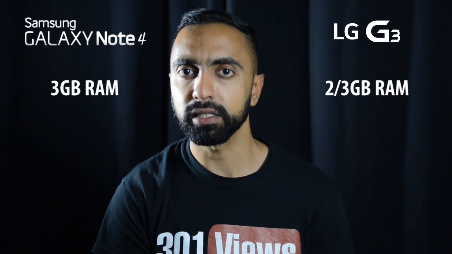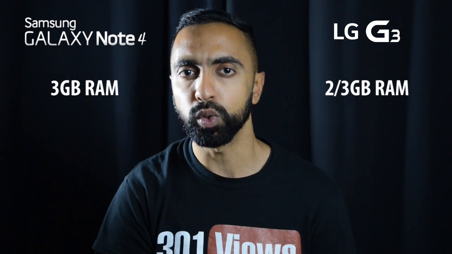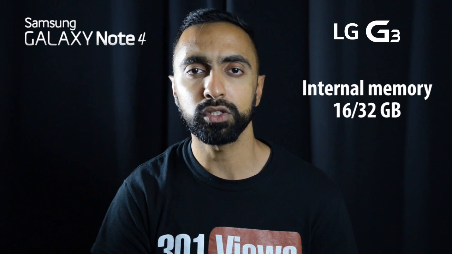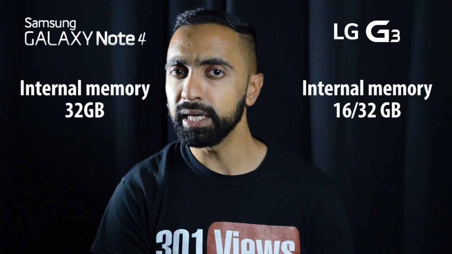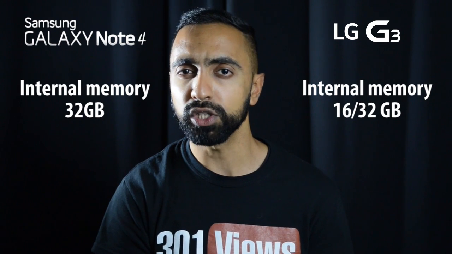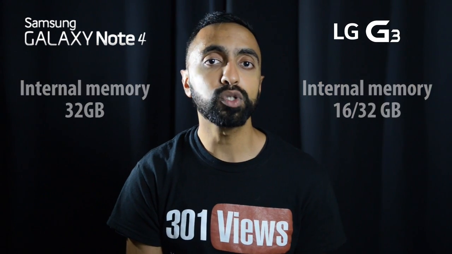The Note 3 has some better multitasking abilities, which we'll be talking about a little bit later. In terms of the storage versions available, the G3 comes in the 16 and the 32GB versions, whereas the Note 4 comes in the 32GB version. There also may be a 64GB version available, which is not yet confirmed.